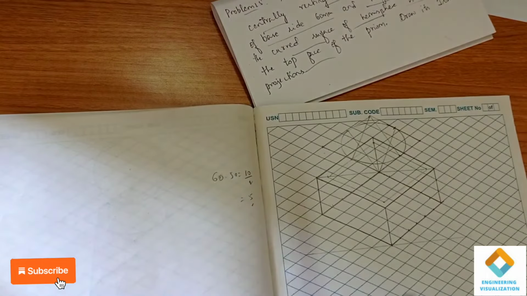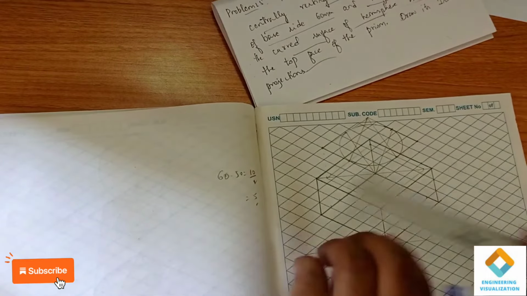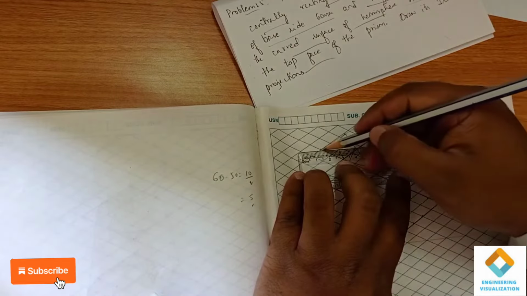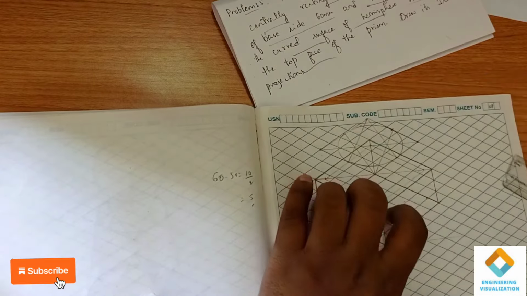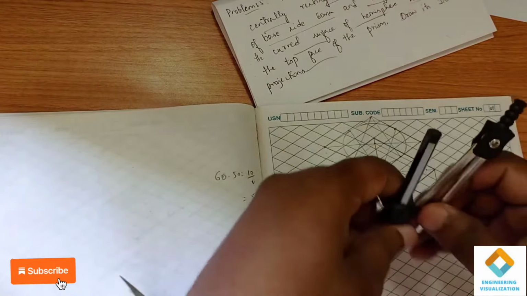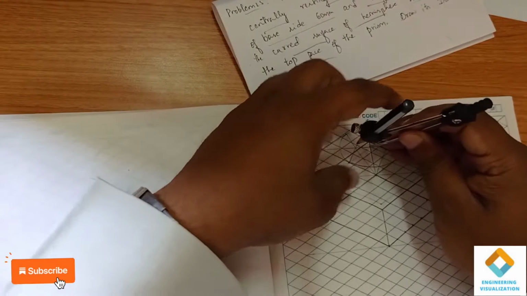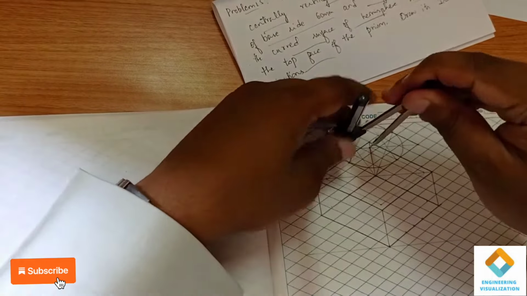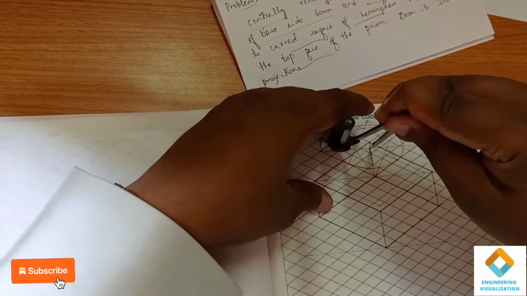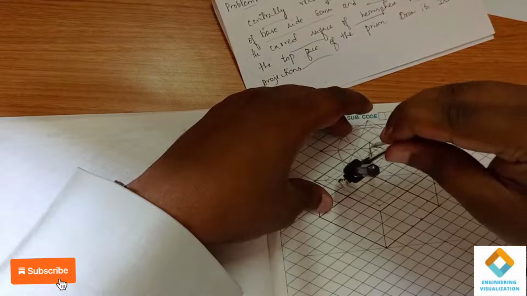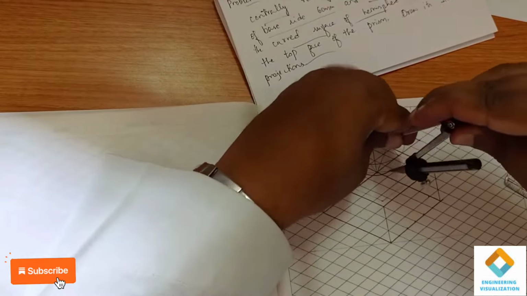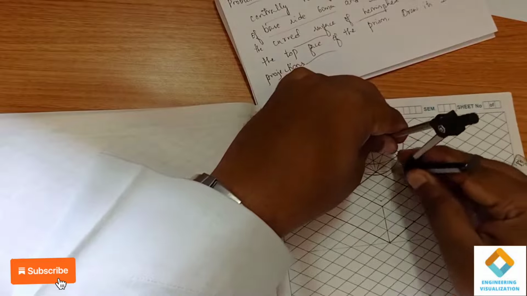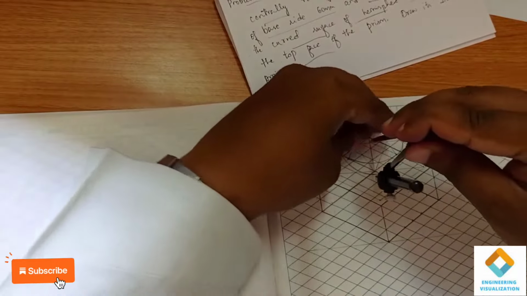Okay. So now we can draw here diagonal. From exactly the center, measuring this length, I can construct the curved face of the, you can see that here, curved surface.